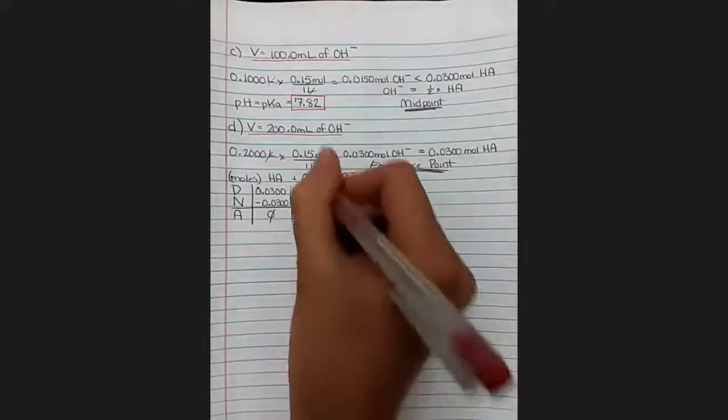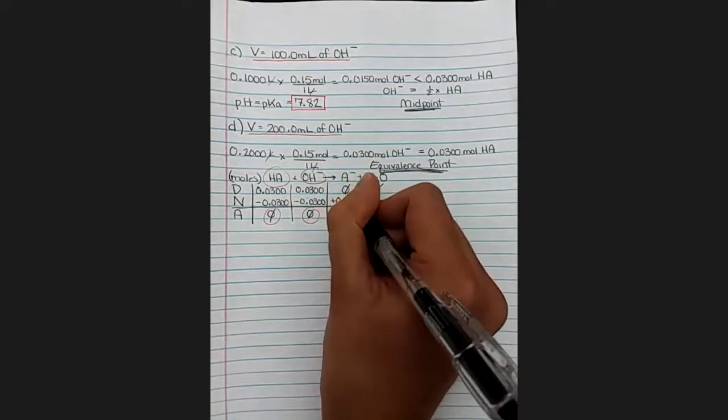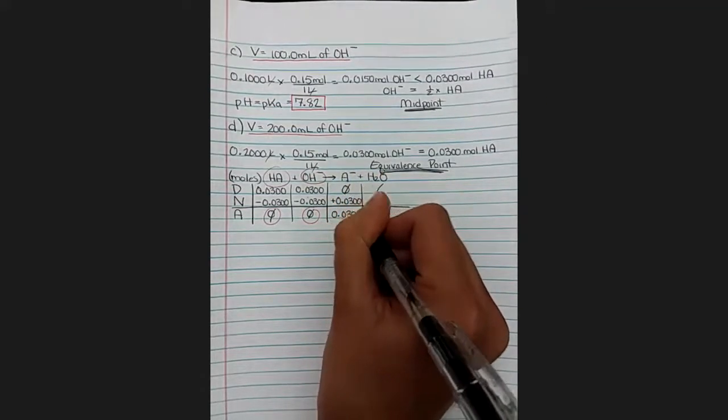So both of these things are gone. But remember, there's not nothing left in solution like there is with a strong base, strong acid, because when you neutralize the weak acid, you make weak base. So we still have to add 0.03 moles of weak base that we produced. So there is still something in the solution, and unfortunately that something is a weak base, and that means we have to do an ice table to find out the pH of the solution.